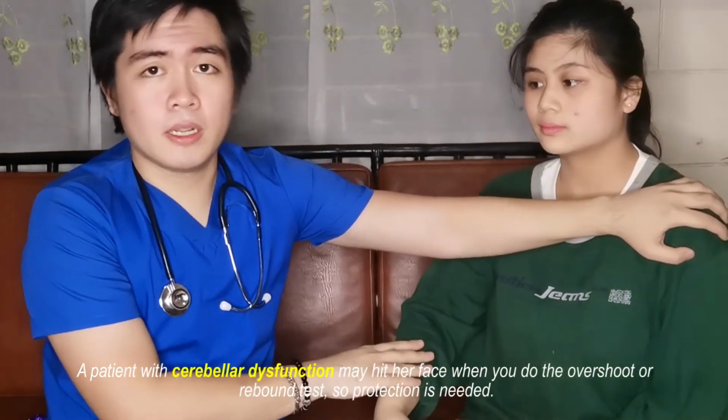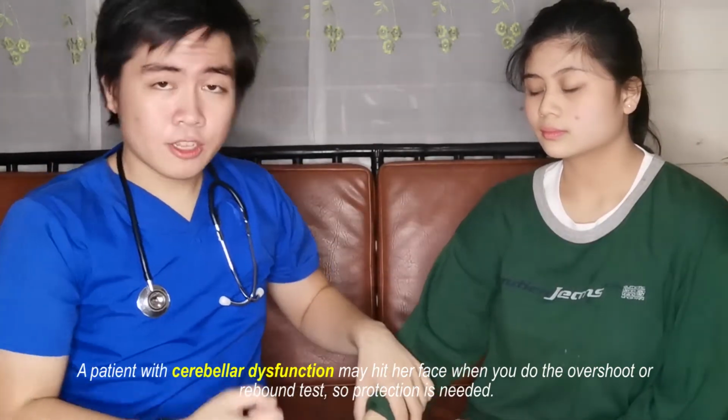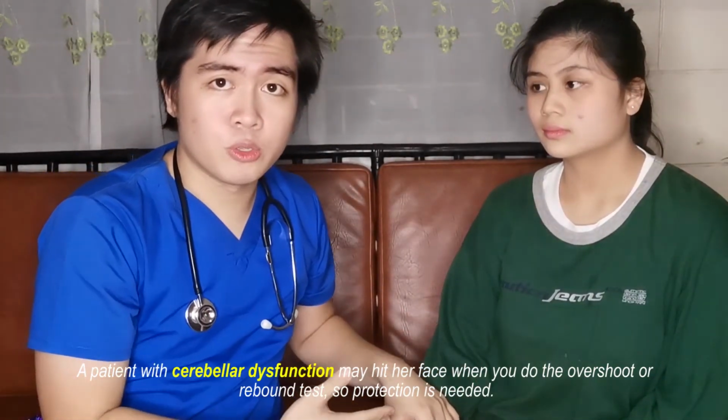However, in a patient with cerebellar disease, you may have to protect the patient by putting an arm across the shoulder and putting resistance in the hand. Put resistance in the hand. One more time, please. A patient with cerebellar dysfunction may hit her face when you do the overshoot or rebound test.